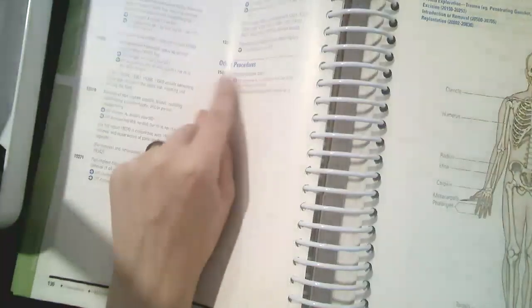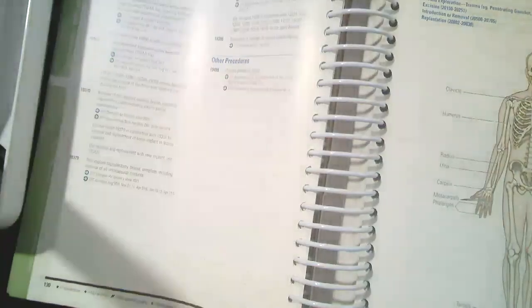Then we have repair or reconstruction. Again, a big, long explanation. And then we have an other procedures code. So that would be our unlisted procedures code right here. Okay. And that is the end of the integumentary system. And then we would have musculoskeletal starting over there.